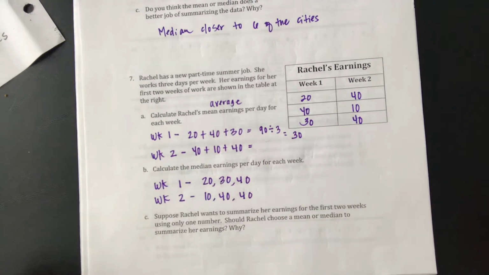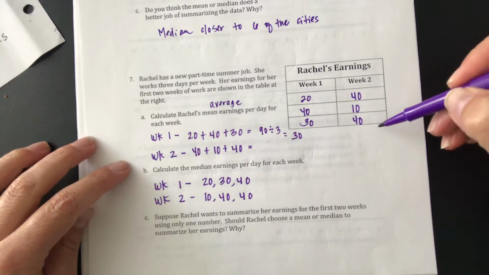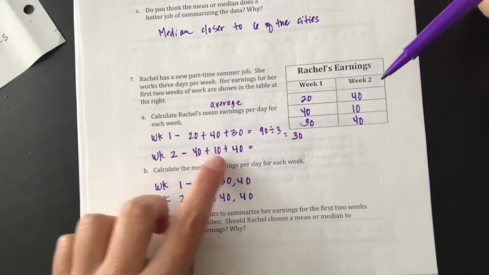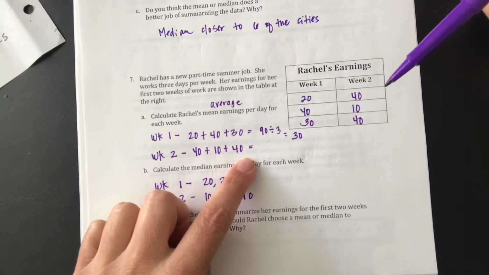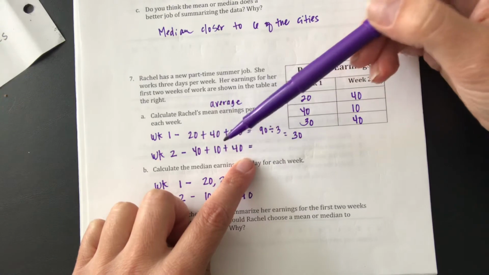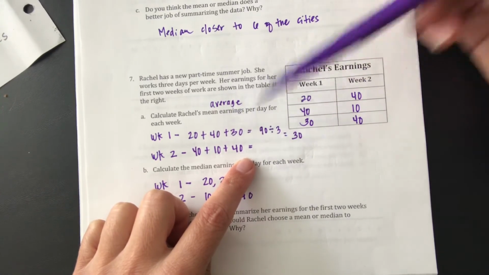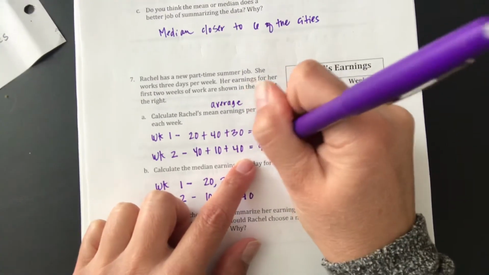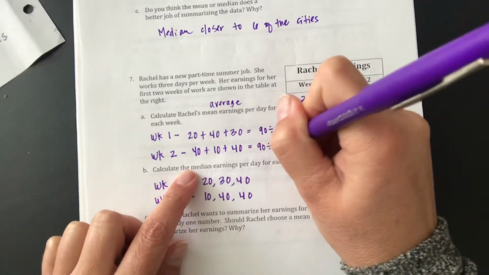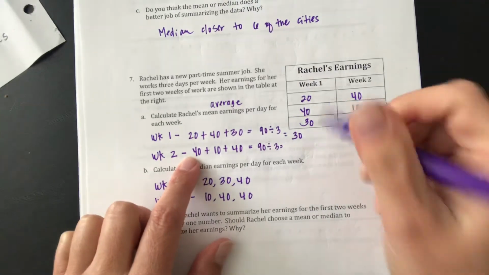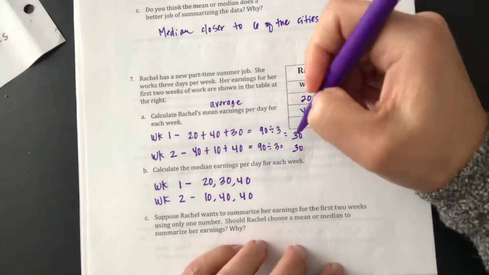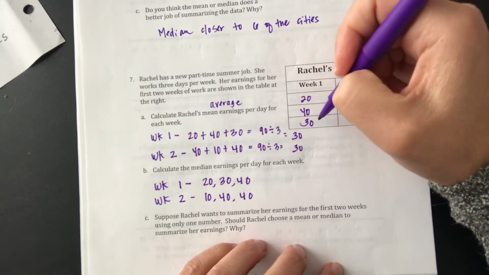Okay. Now on week 2, she has different numbers in. So I'm going to put those in, 40, 10, and 40. It doesn't need to be least to greatest because we're just adding them. So 40 plus 10 is 50, and 50 plus 40 is 90. And again, we're going to divide that by 3 because there are 3 numbers in our data set. And again, that's 30.